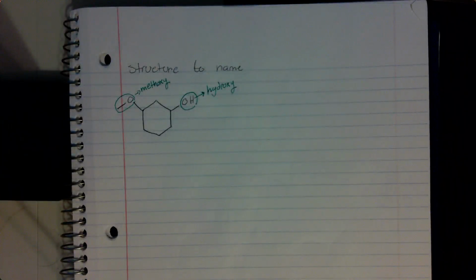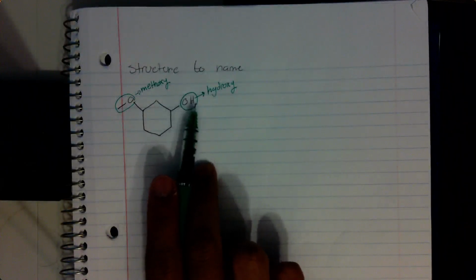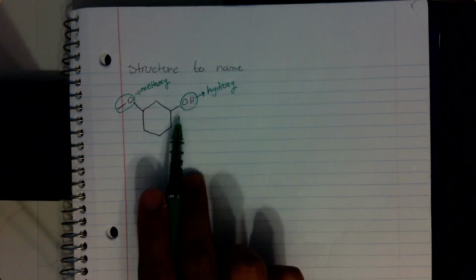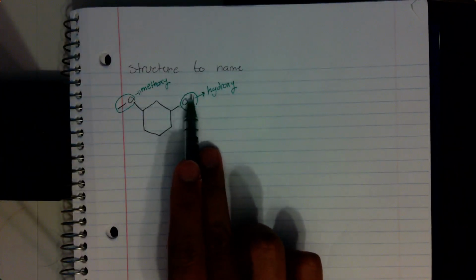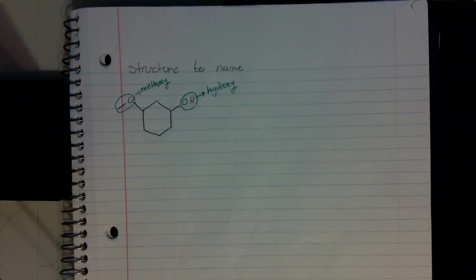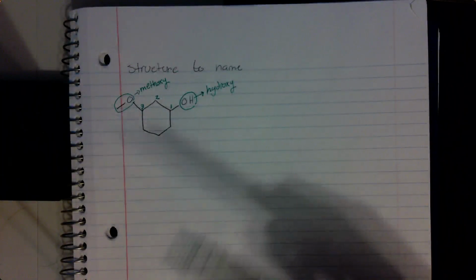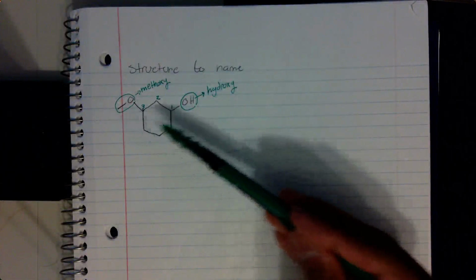So where are we going to start numbering? Are we going to start numbering from the methoxy group or our hydroxy group, namely the alcohol? Now, what's important to keep in mind is that this is an alcohol. This methoxy group, though, is not an alcohol. So alcohols get our first priority whenever we start numbering things. So we would start from the alcohol and number our way over to that methoxy. We'll take the shortest path, right? We don't want to go down here around this way. We would rather go this way.